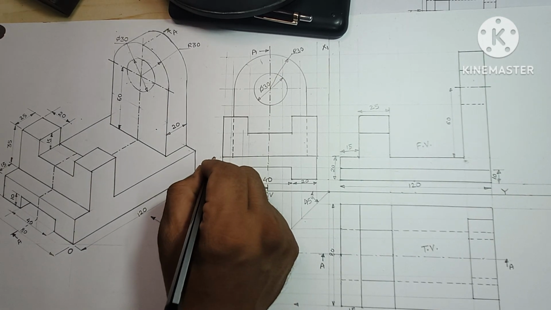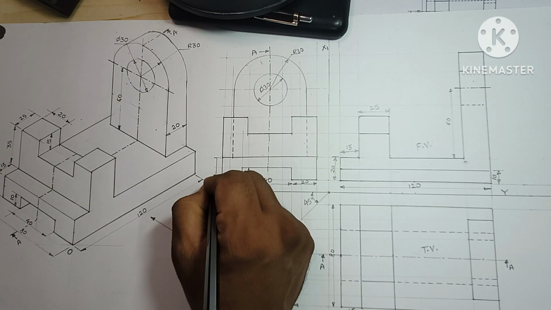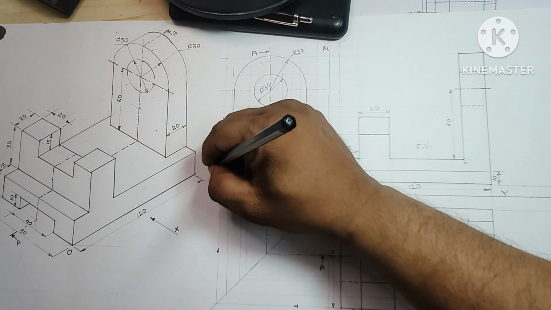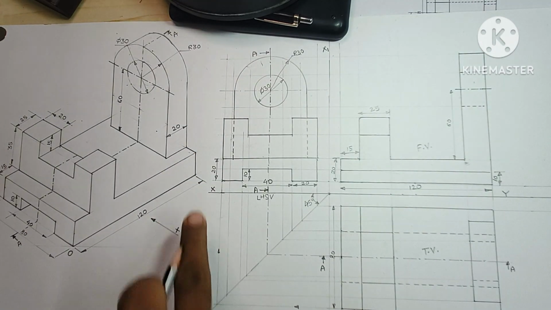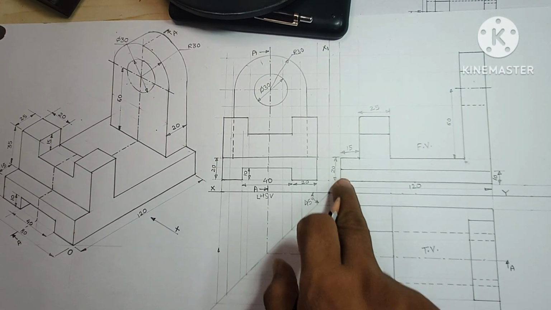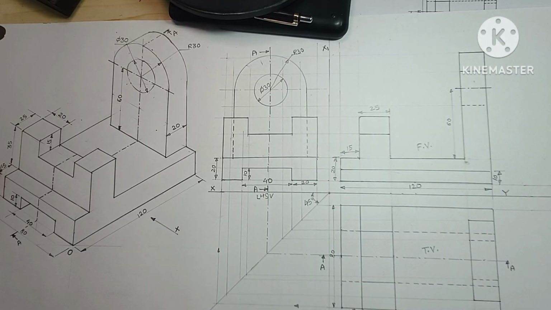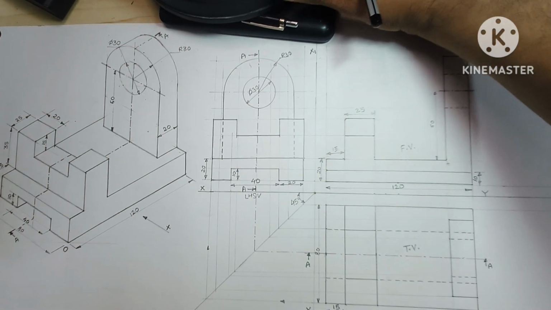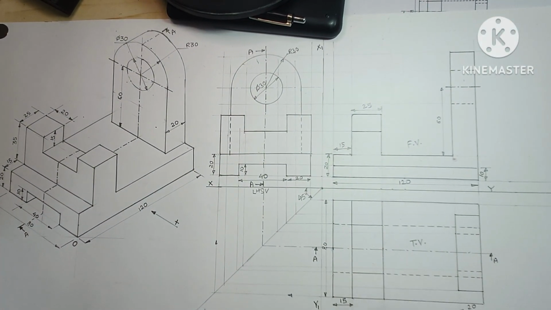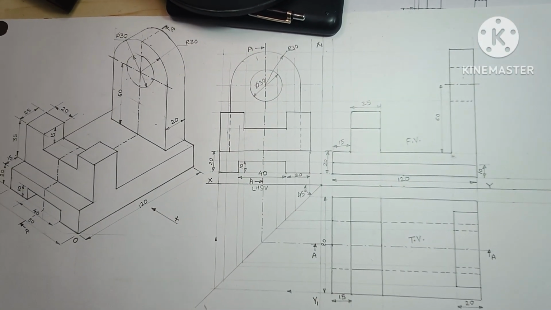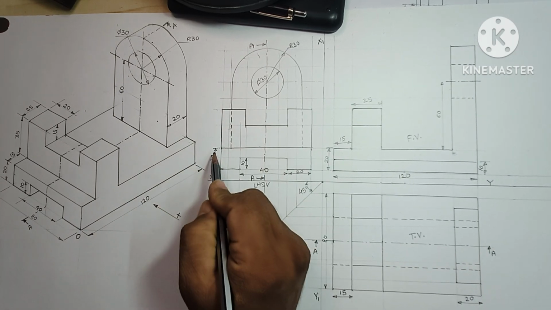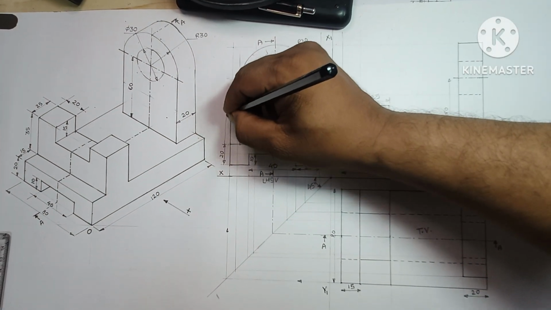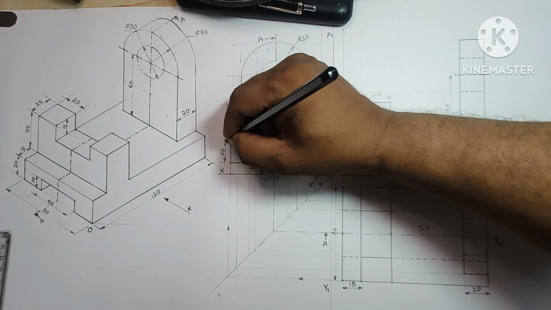Then I will mention the dimension. This dimension is 20. Means this dimension is 20 taken from front view. Then this dimension is 35.